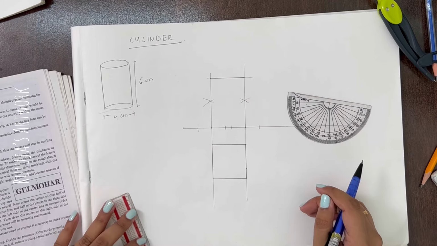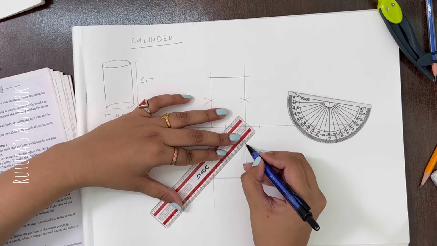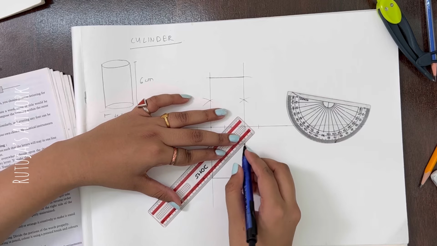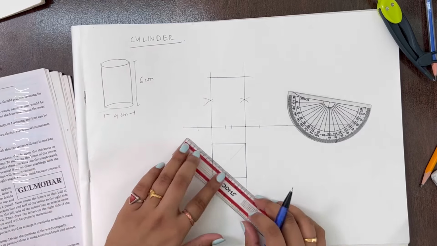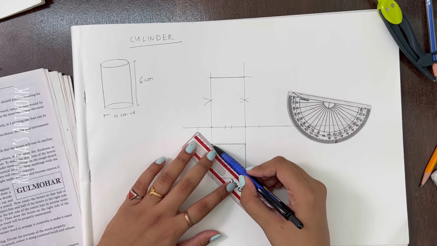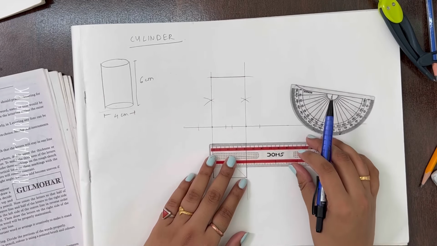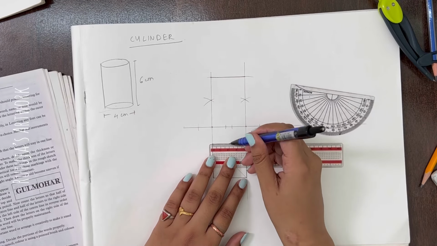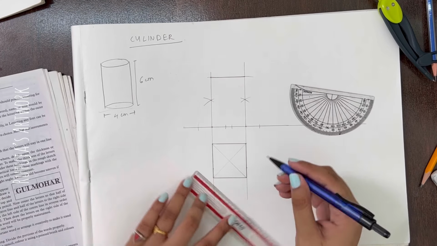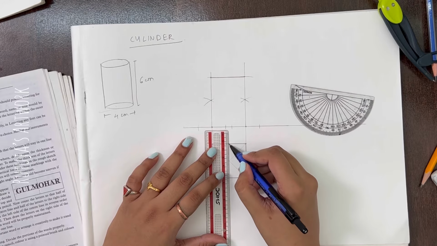Now we want its center, so you can simply connect it like this. Draw it very lightly because we don't want them, so just draw it lightly just for the center. Here also just take on any one side so that we can take that as a radius.